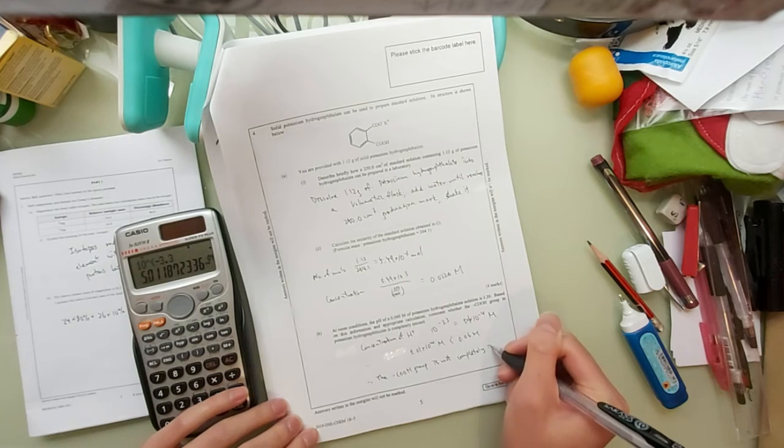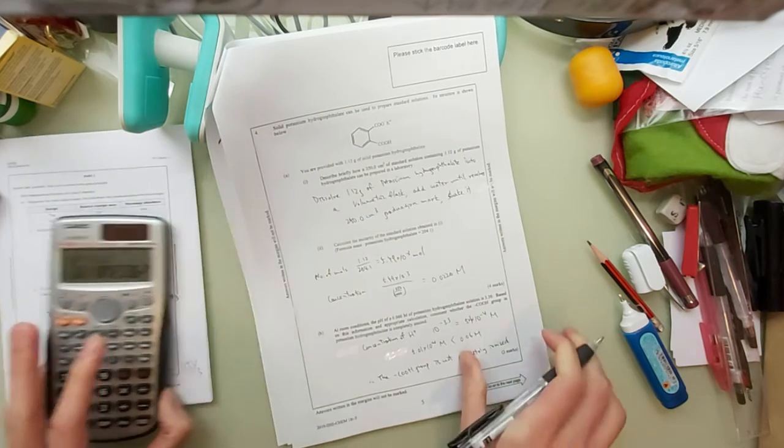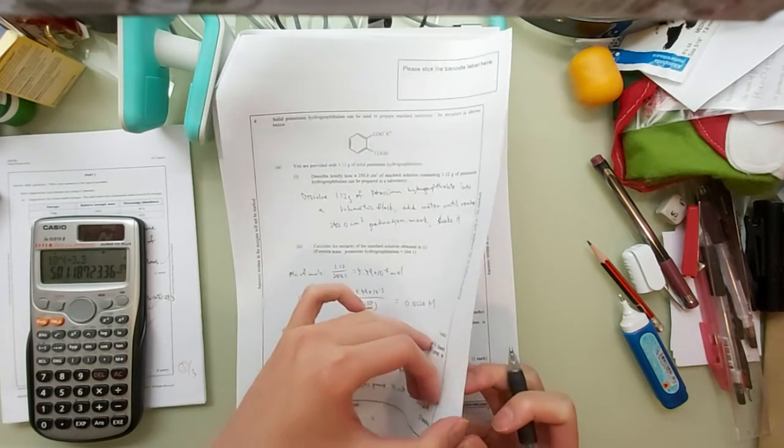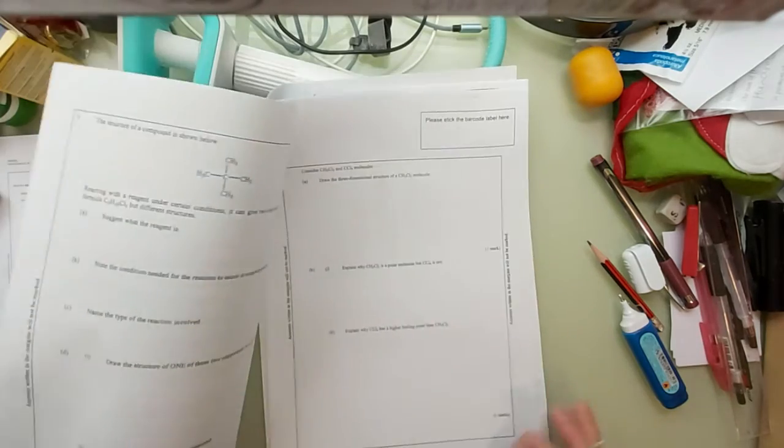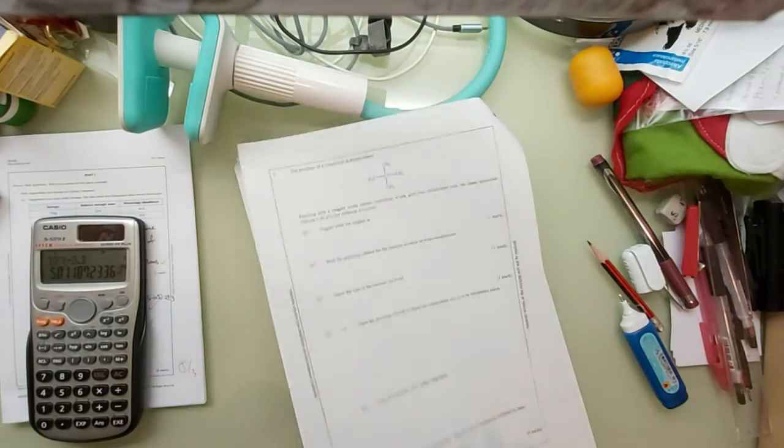Please be a new question when I flip this page. Please be a new question. Please be question 5. Please, pretty please. Hell yeah, it is a new question.